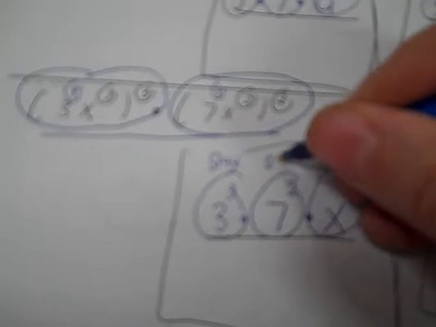So I have 3 to the third, 7 to the second, X to the 13th. That's positive, so stay. Positive, stay. Positive, stay. So they all stay. 3 to the third times 7 to the second times X to the 13th.